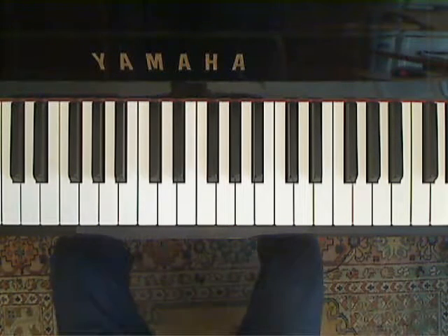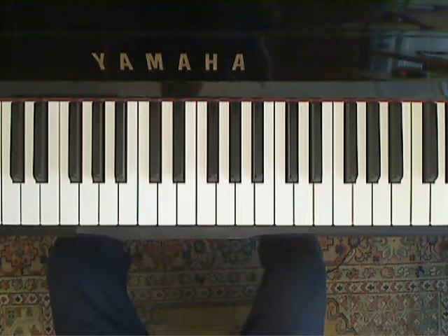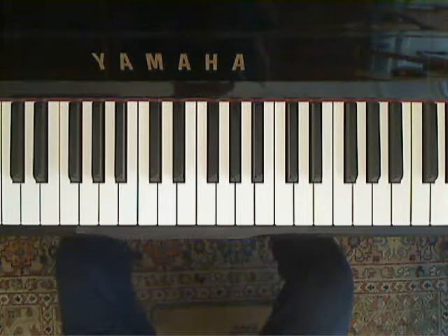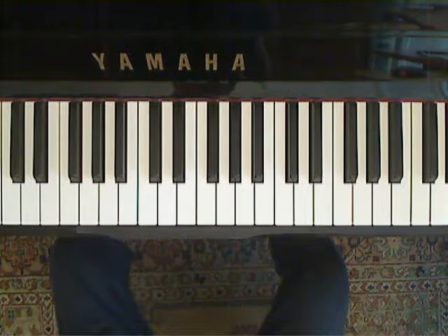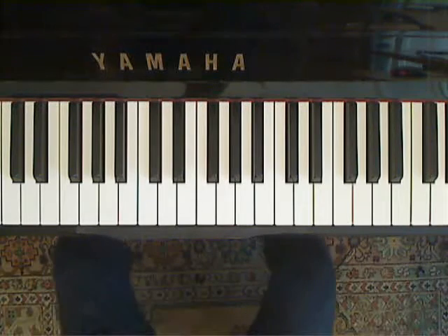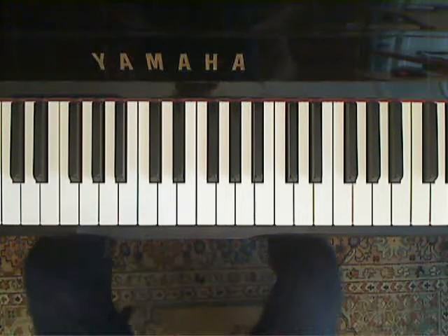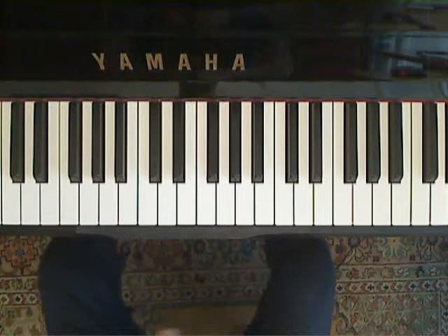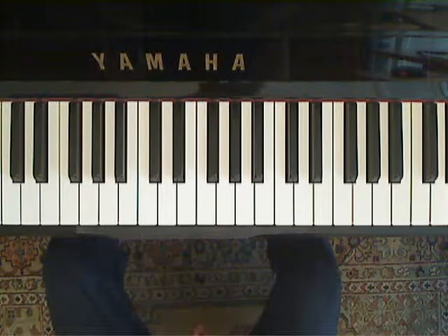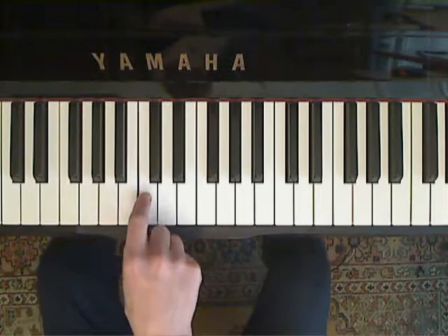I suggest you always use this one, especially for the first times, when you have to gain some confidence in playing piano. For the first times, I suggest you start with this method. Then in a second moment, when you get used to finding middle C, it doesn't matter. You can just sit down in front of the middle of the piano, and you will easily find middle C in this way.